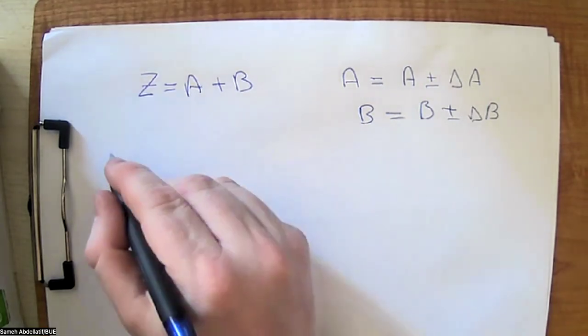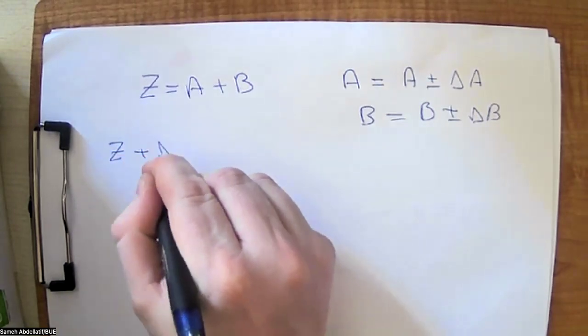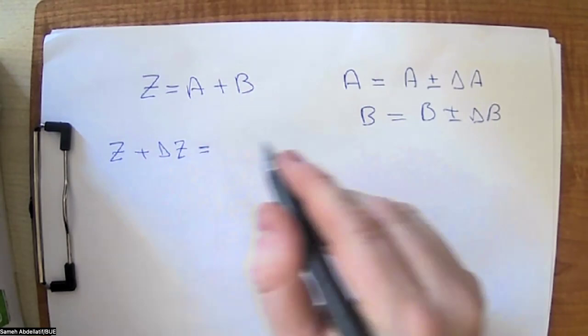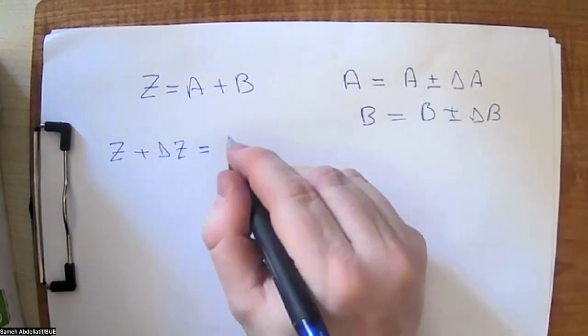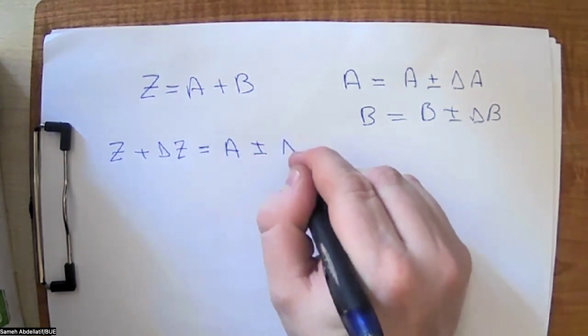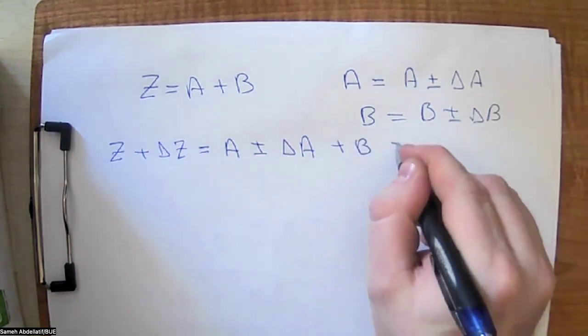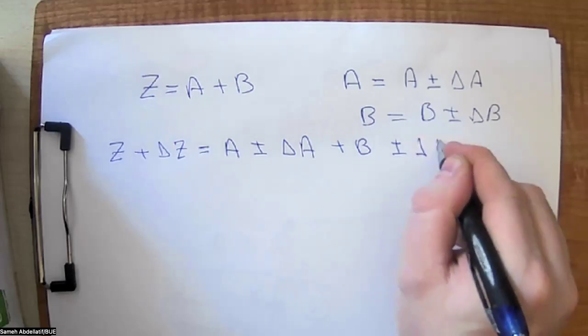So finally, we need to calculate z plus or minus delta z. Here we can say this equals a plus or minus delta a plus b plus or minus delta b.